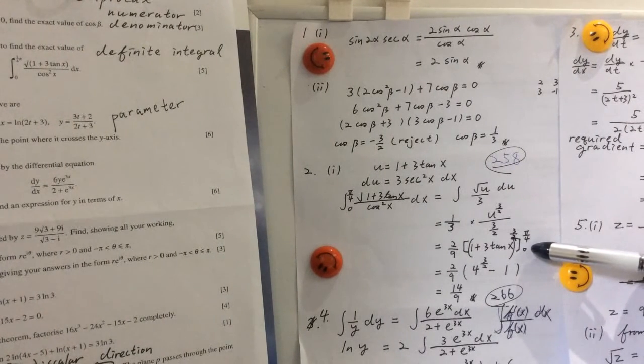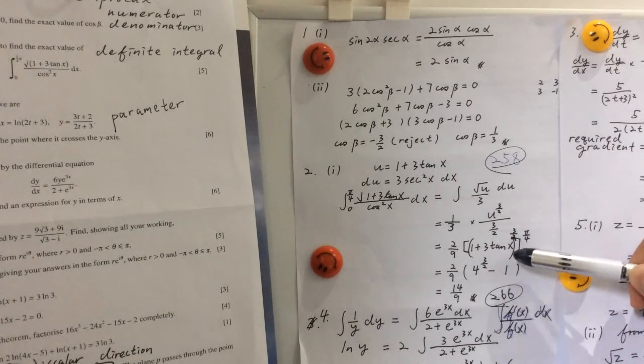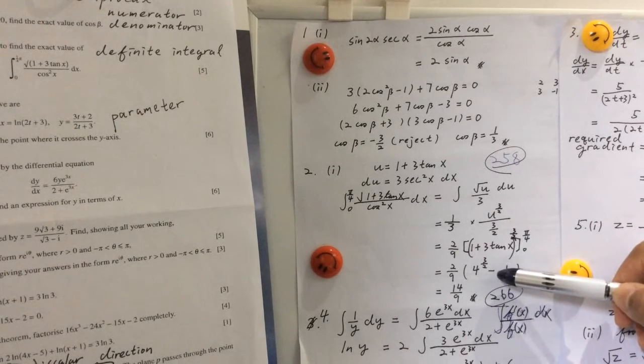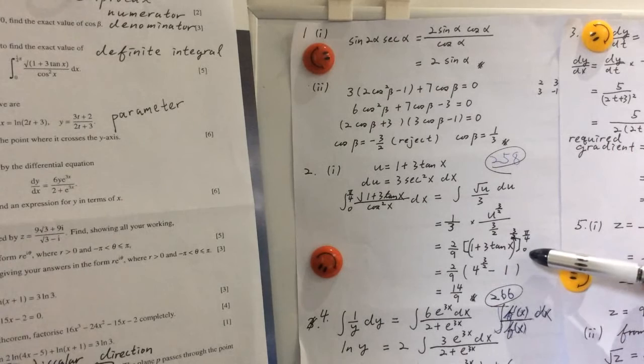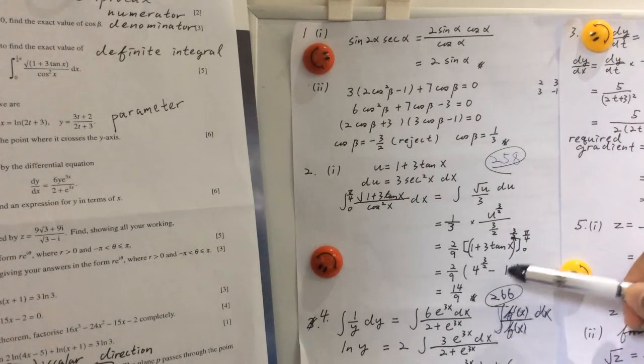And by the theory of calculus, we're able to find out the exact value of the definite integral by substitution. Put pi over 4 into the function inside the bracket, minus putting 0 into the function inside the bracket. Then we're able to reach the answer.